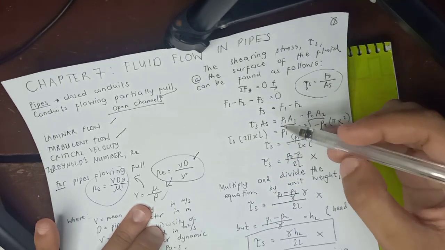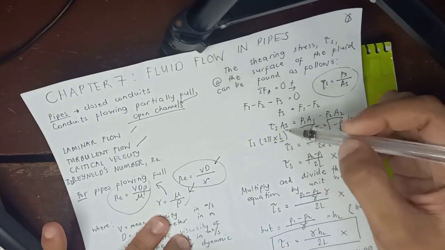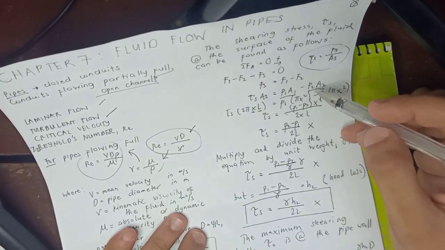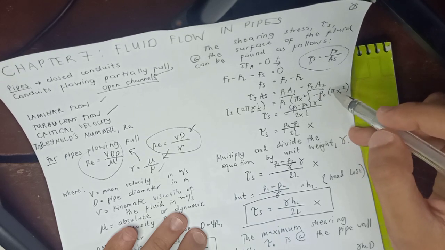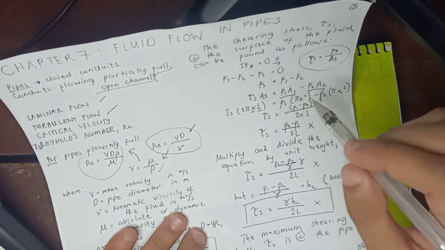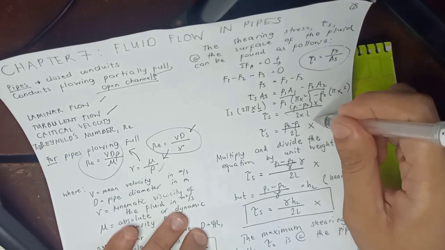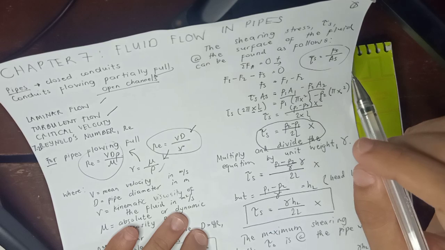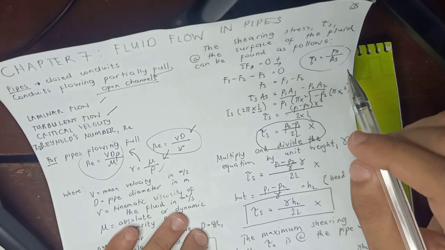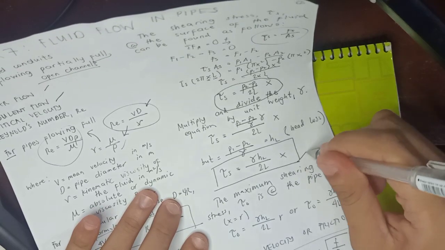Doing the math here, we arrive at: for the area, there is 2 pi x L, where x is the radius and L is the length, and the cross-sectional area is pi x squared, times P sub 1 minus P sub 2. Again, when you say pressure, it is always small letter p. So our tau now is simply P1 minus P2 over 2L times x. Multiply and divide the equation by the unit weight. Once we do it, we arrive at this. This is the most useful one.